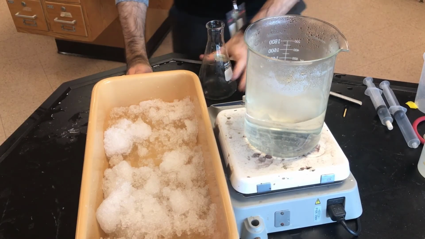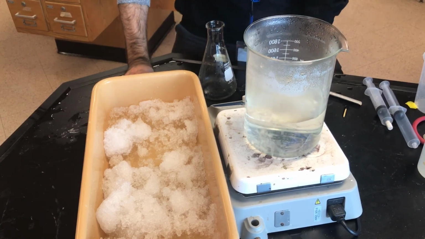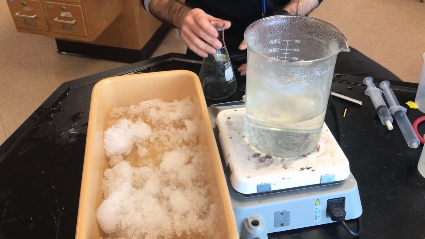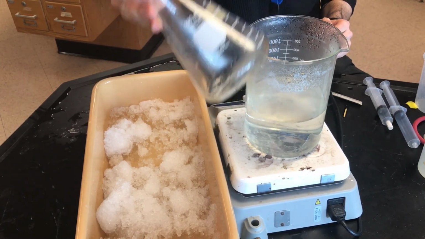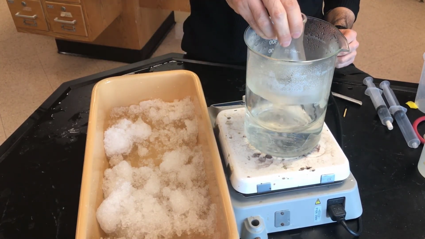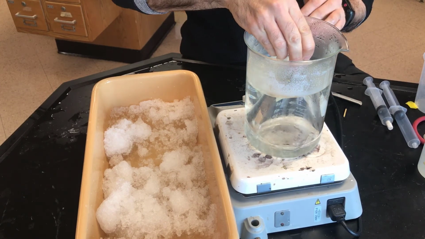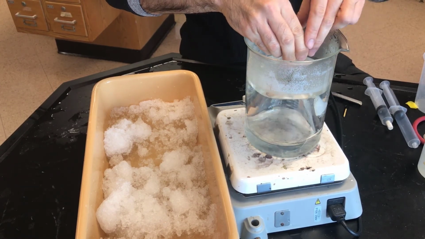All right, let's explore the relationship between temperature and pressure of a gas. So this flask is full of a gas, air, and I'm going to heat up those gas particles so that they are moving very quickly and move away from each other. Put in boiling water here.